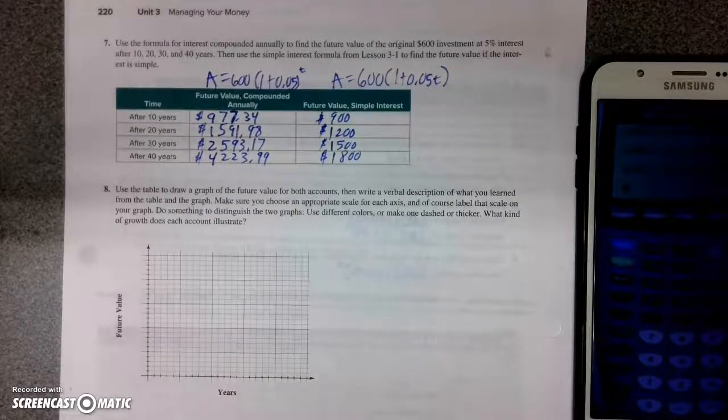It says here, use the table to draw a graph of the future value for both accounts. Then write a verbal description of what you learned from the table and the graph. Make sure you choose an appropriate scale for each axis. And of course, label that scale on your graph. Do something to distinguish the two graphs. Use different colors or make one dashed or thicker. What kind of growth does each account illustrate?